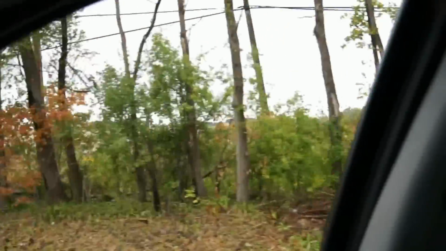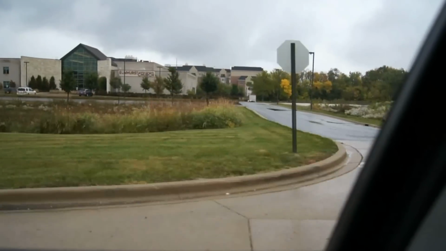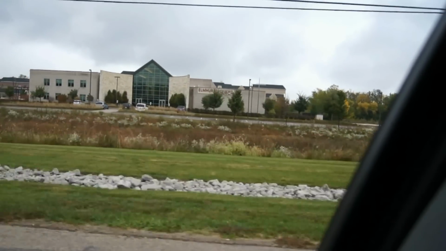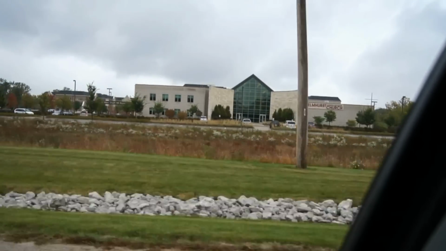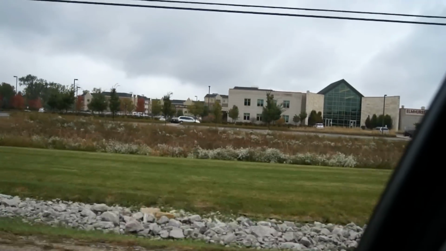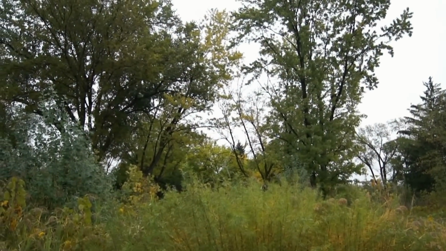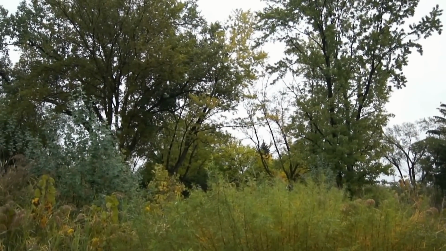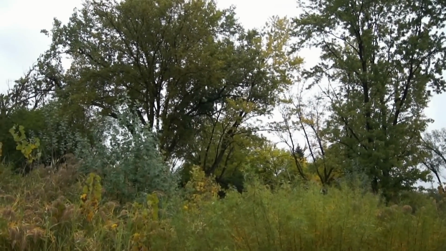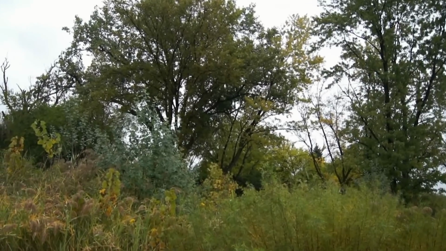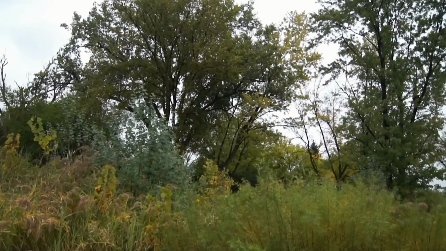Right back in there, even if this area wasn't always perpetually wet, this has always been a kind of damp, boggy area.